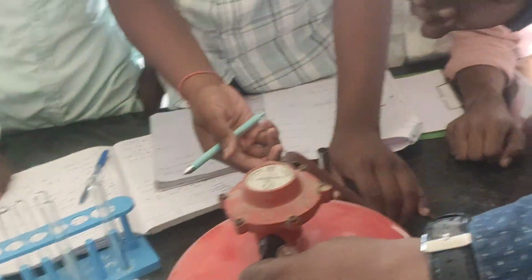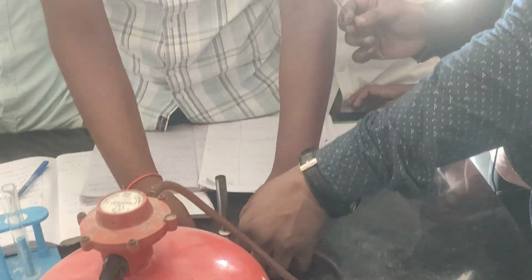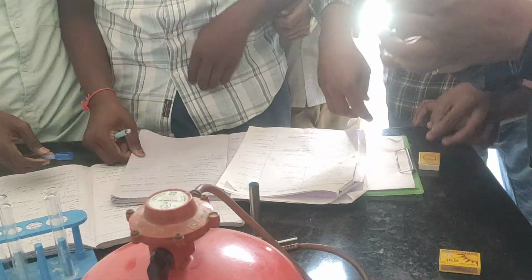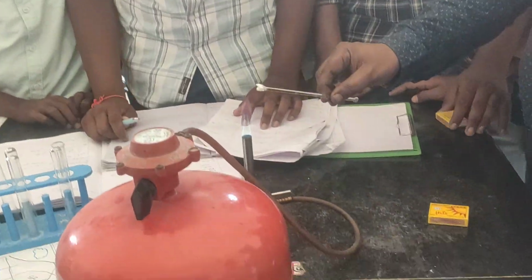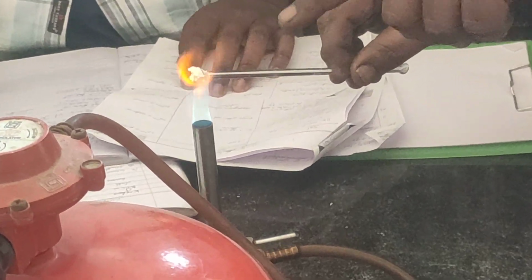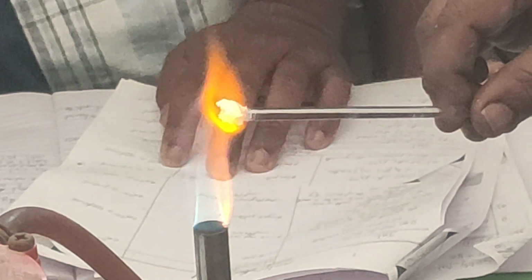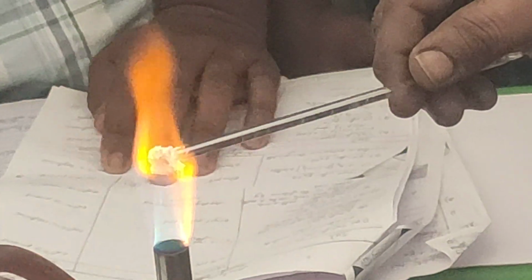I am bringing it near the gas burner. Now observe here, this is very important. See, this is brick red. If you get brick red like this, calcium is confirmed. If you remove it, it will go away after some time, and when I keep it on, it comes more brick red. So this is the confirmation test for calcium.